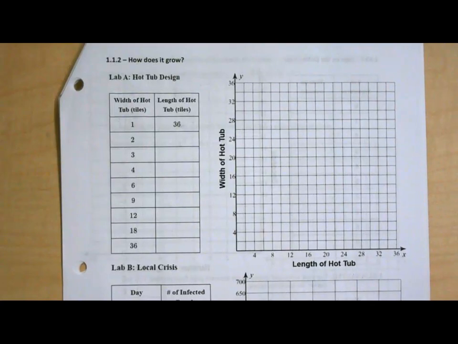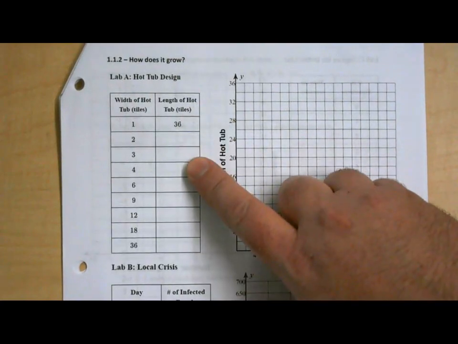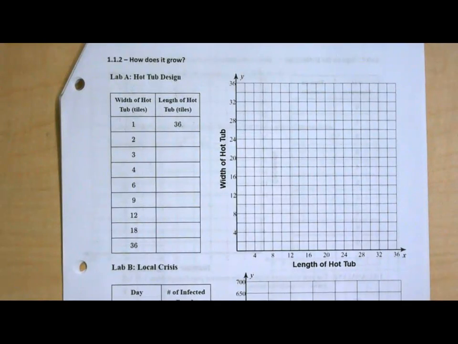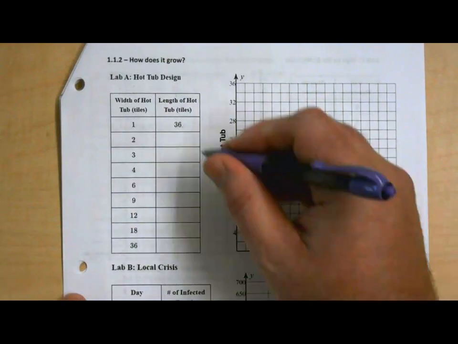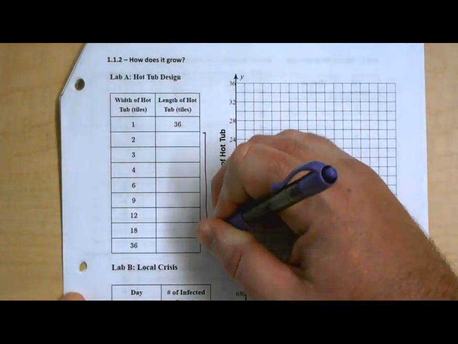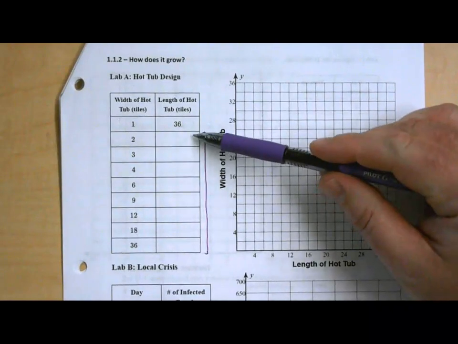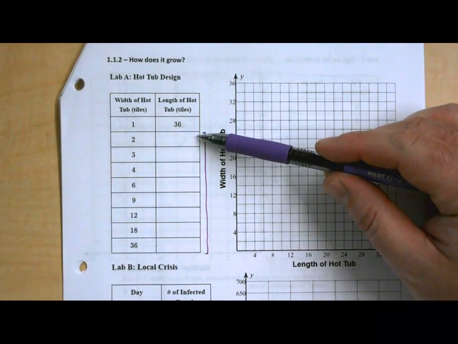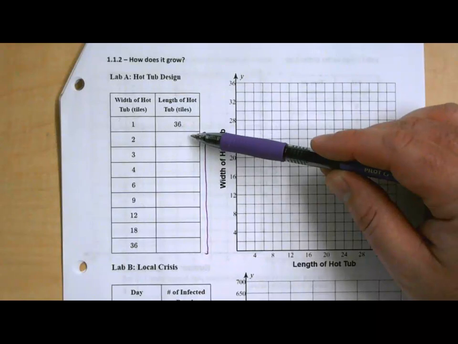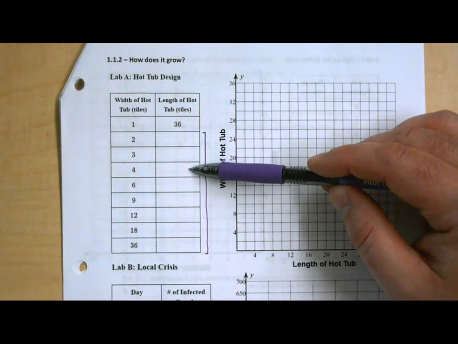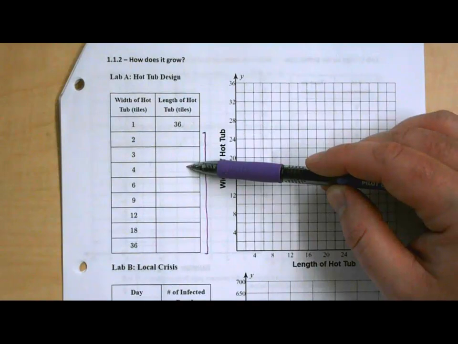So lab A has to do with hot tub design. We're going to be designing the floor of a hot tub out of some tiles. My big hint for you as you're doing this one is to look for a pattern. As you start building this table, see if you can find a pattern. You're going to probably have to think through the first few of these and do a little bit of math to come up with them.